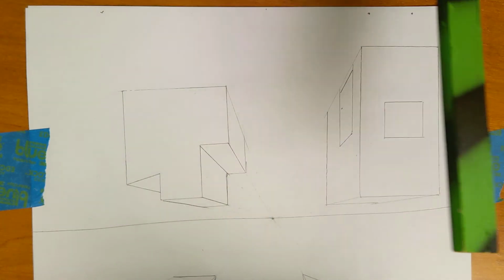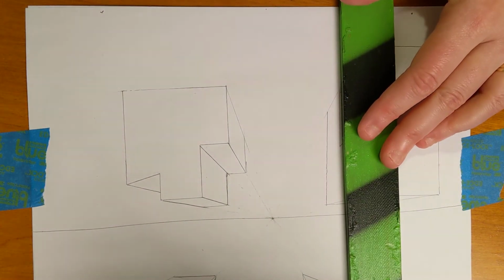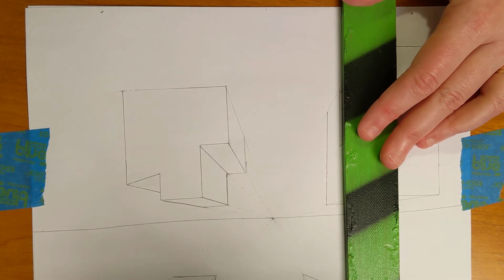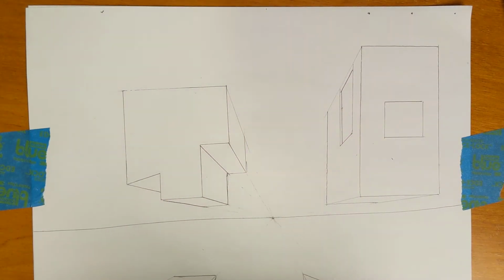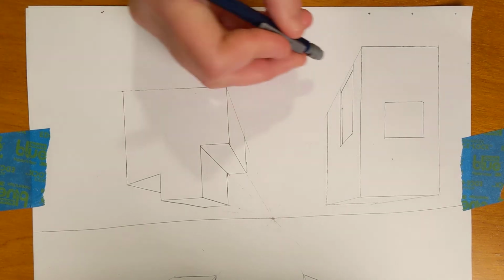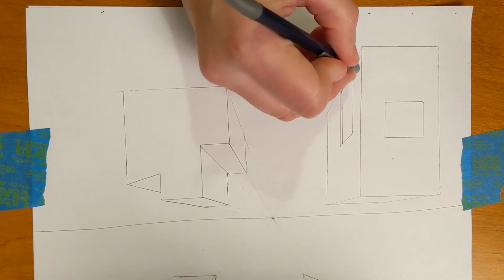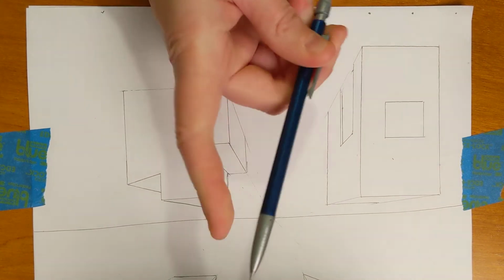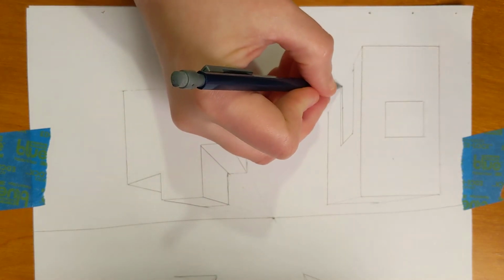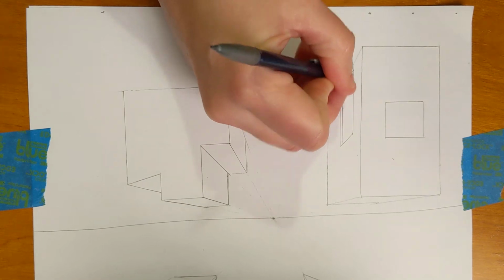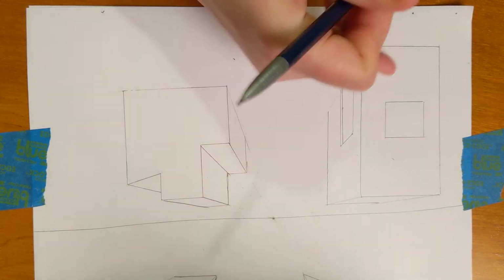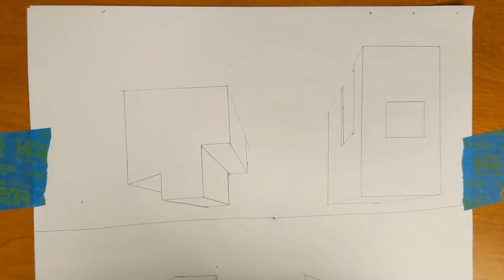Okay, and then I'm going to make sure that I have a straight up and down edge, like that, so it's going to look like a door frame. If you didn't want the lower part of the door frame, you can just erase that part here, and instead just have a door frame that goes like that. So those are a few things that you can do with windows and doors.